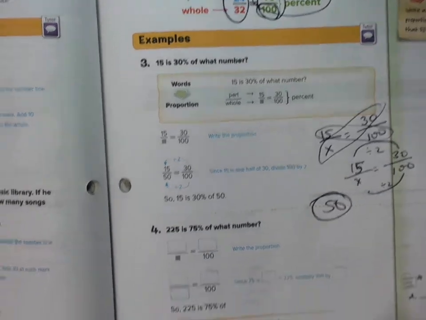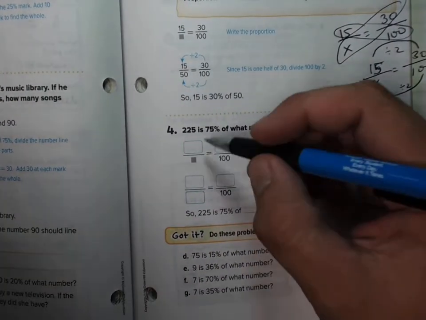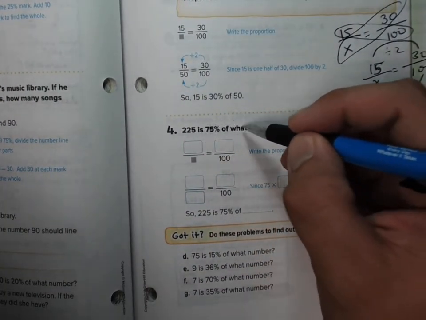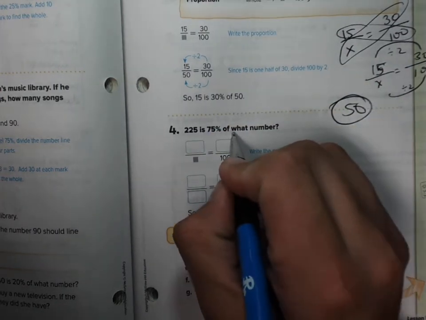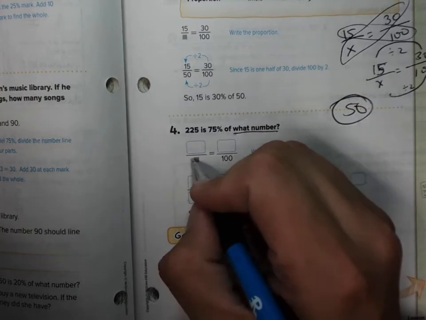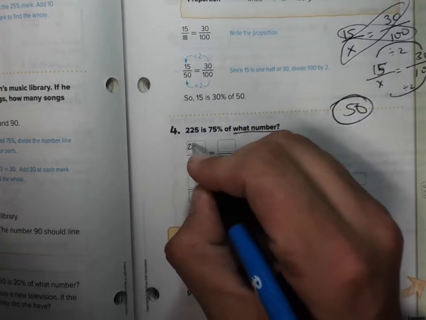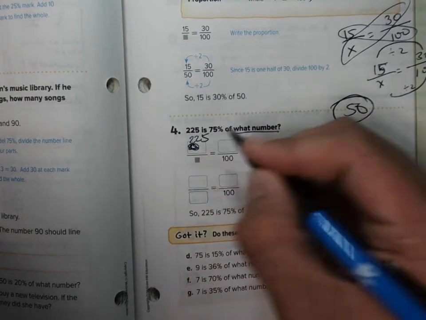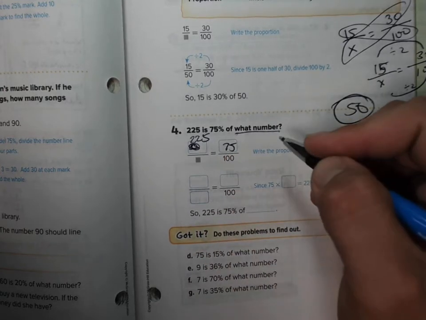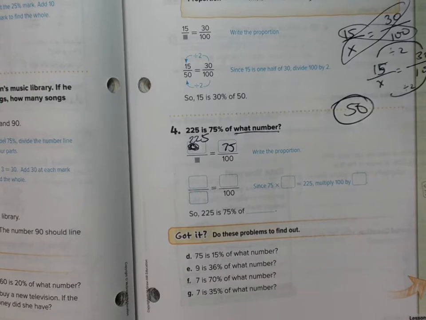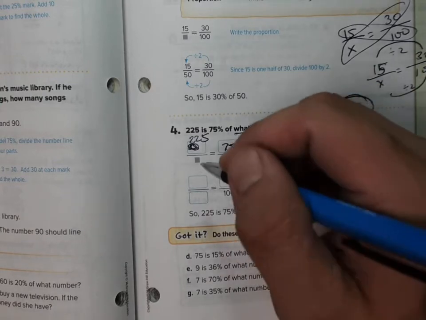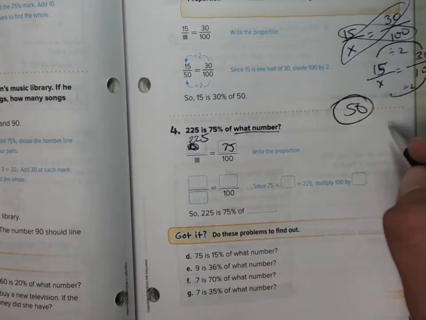So like example number 4: 225 is 75% of what number? Since it says "of what number," that means your whole. We don't know that, but we know 225 is your part, and we know 75 is your percent. Now if you look, that method doesn't work, so I'm going to cross multiply.